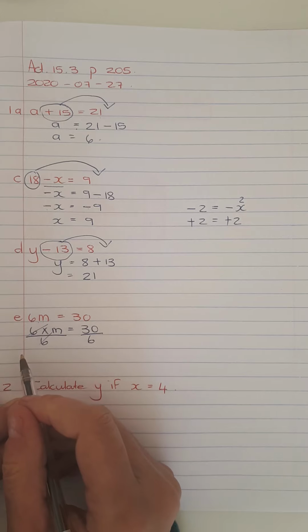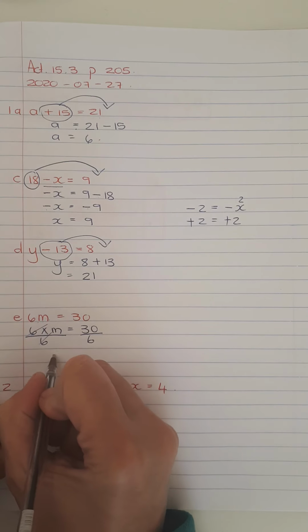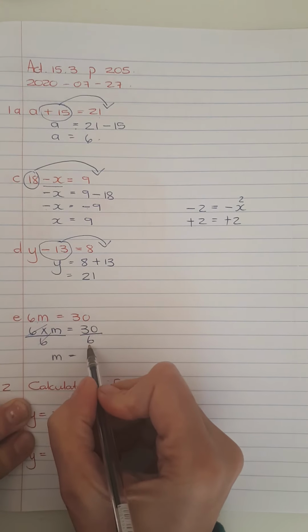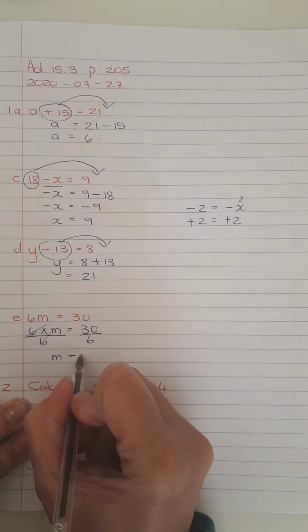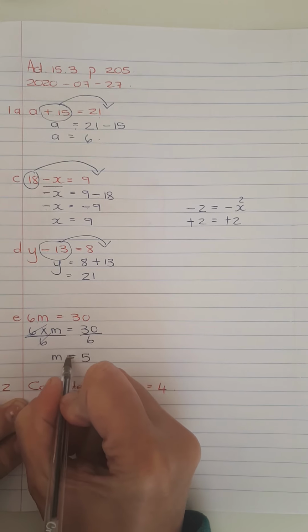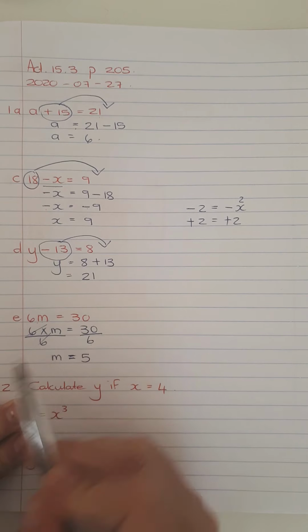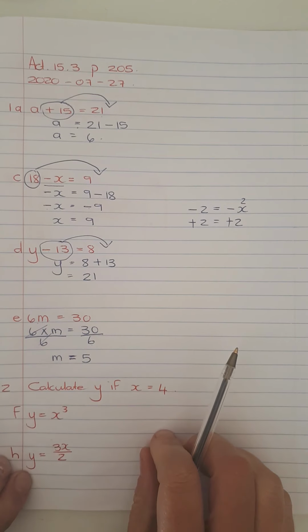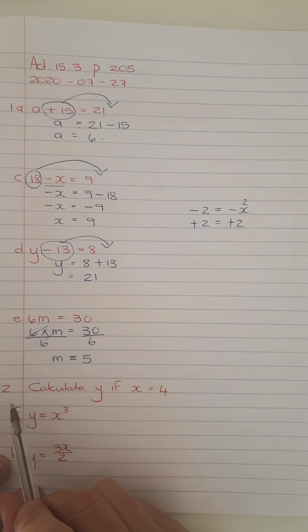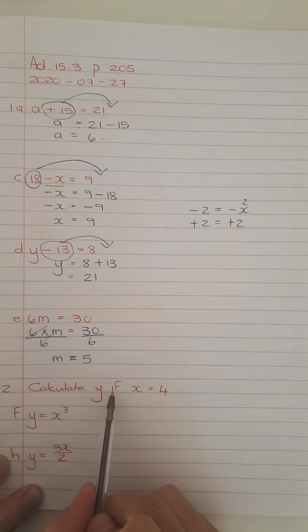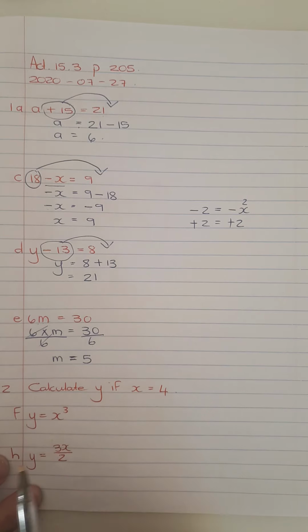Then m equals 30 divided by 6. 30 divided by 6 gives me 5. They cancel each other out. Couldn't get the word, really. Monday morning blues. Number 2, calculate y if x equals 4.